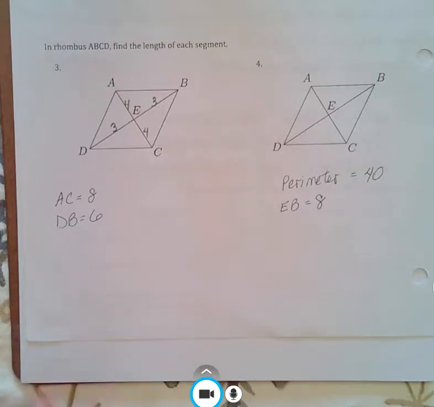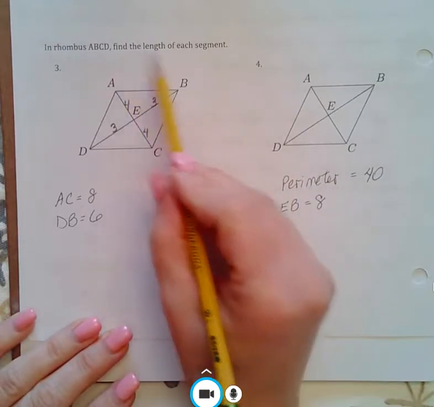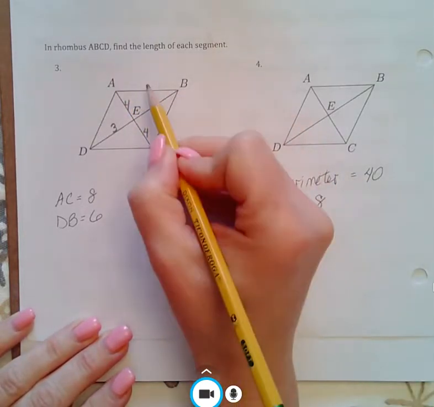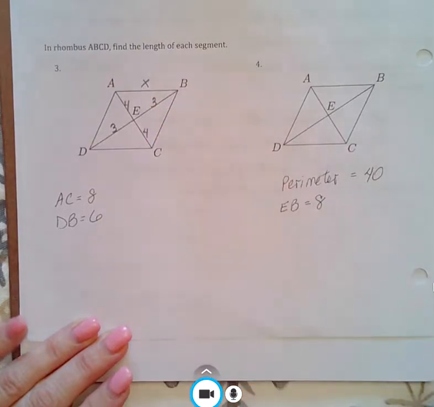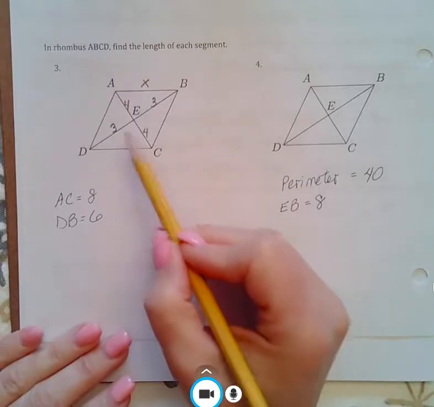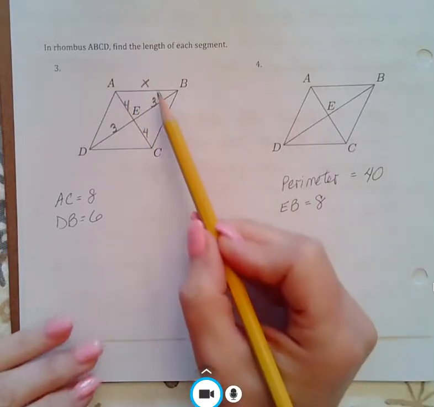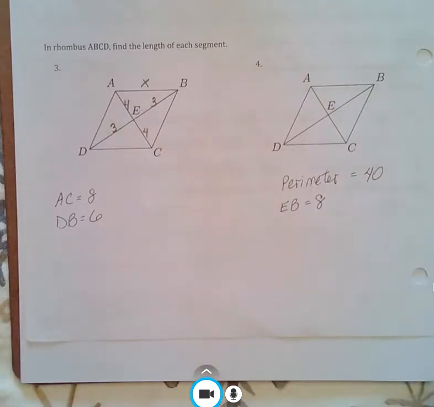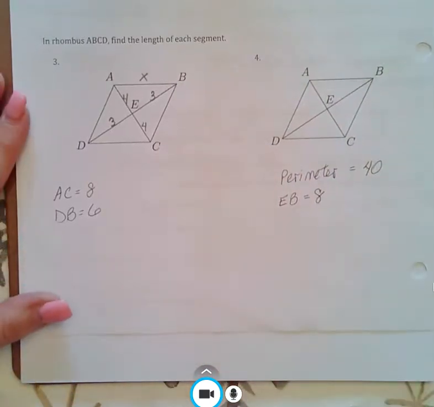So now, knowing this, I want to find the length of each segment. I didn't give you a variable. I'm going to put x in here. But we have the 1, 2, 3, 4 segments. We want to find these other 4 segments. So that's each segment. Okay.